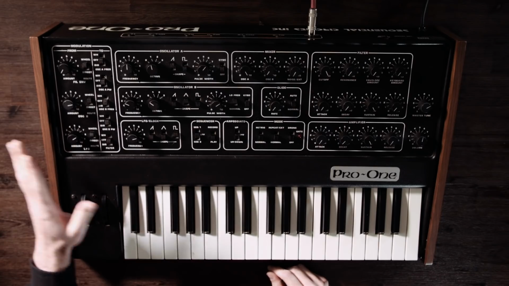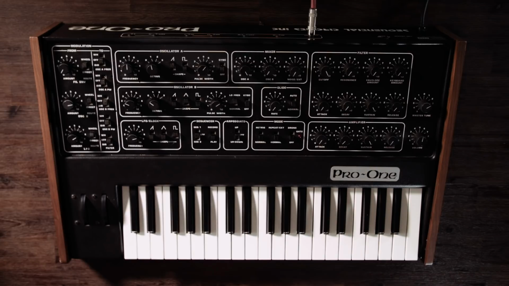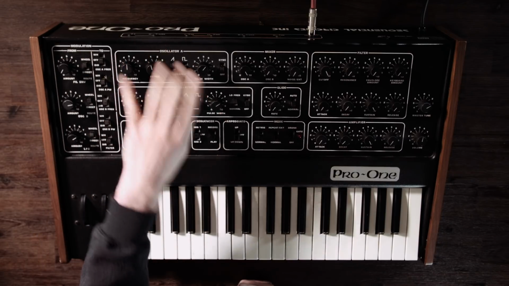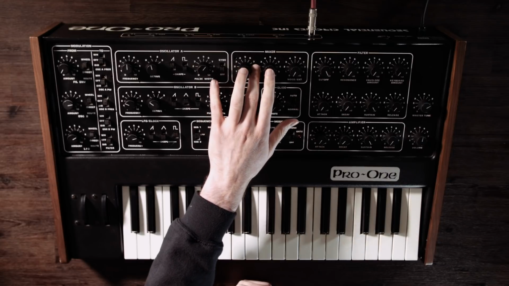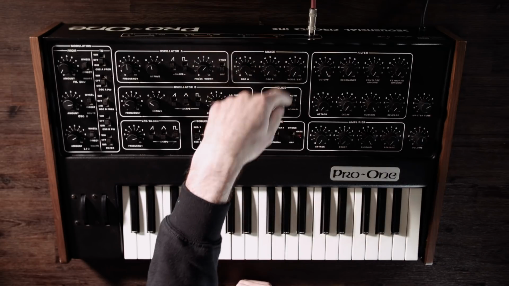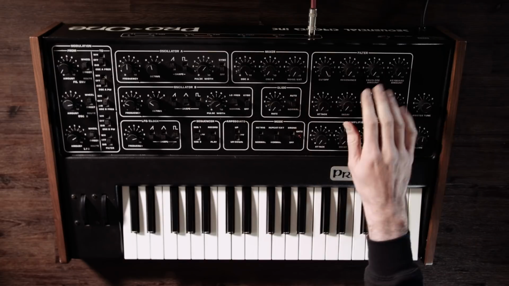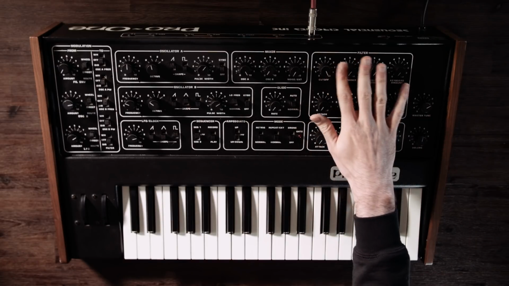So let's go over kind of very high level first and show you the general layout, and then we'll go and look at each module in detail. So at a high level, you have your modulation section here. You have two different oscillators here. They get mixed into the mixer with a noise source or an external input in the back. And then once that's mixed, it gets run through a low pass filter, which you can control here.